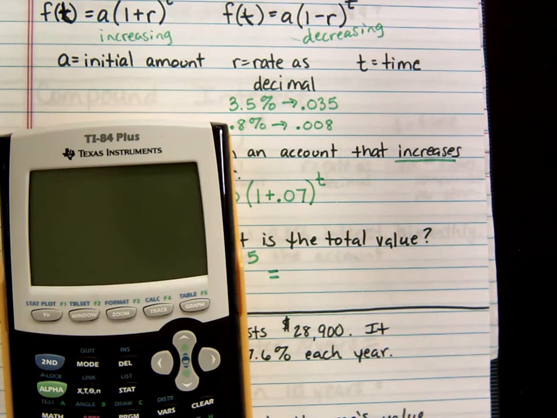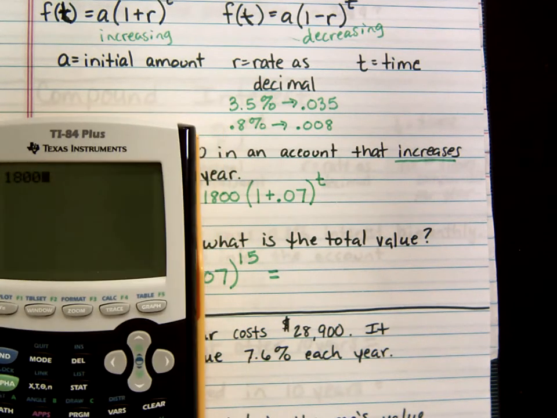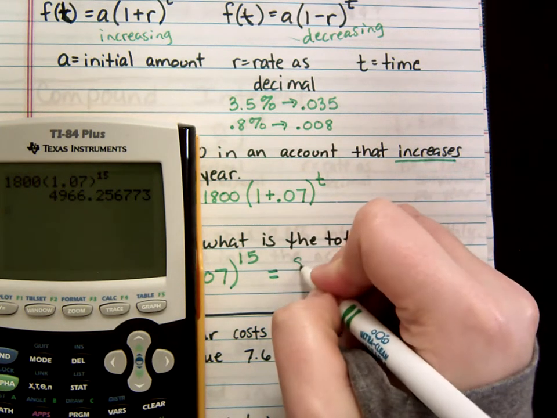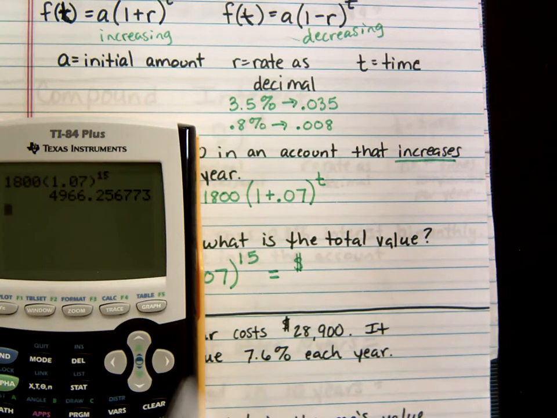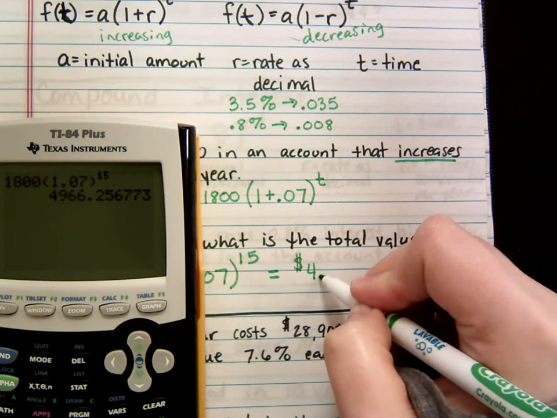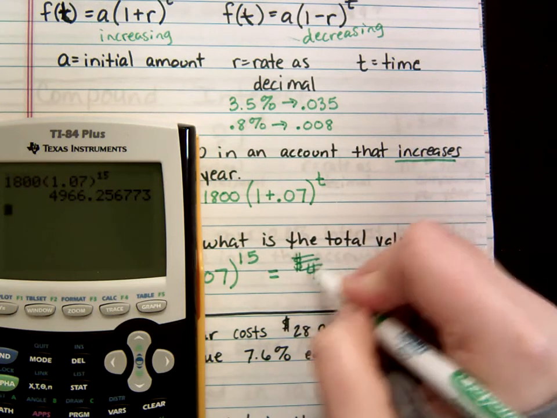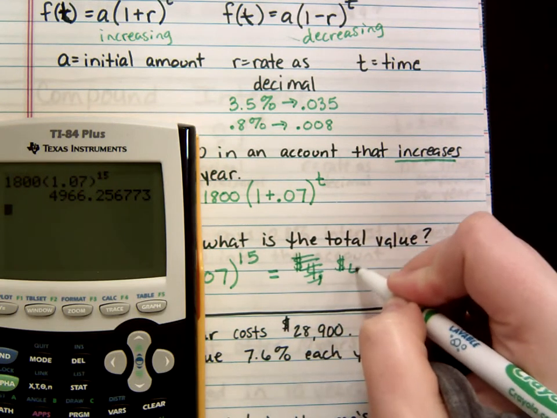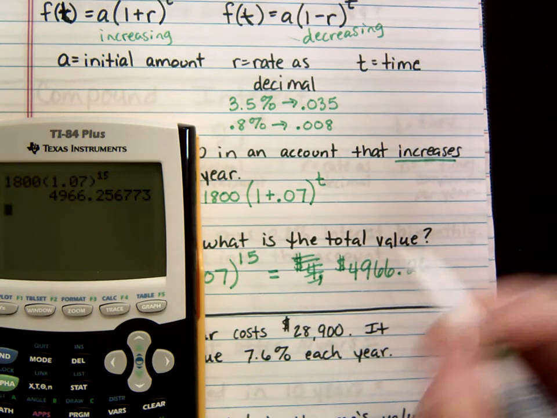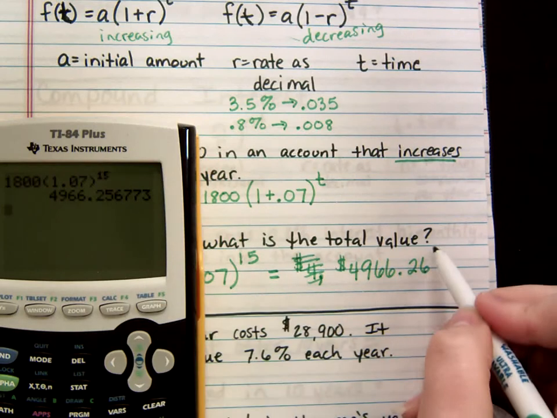So I just made up some of these numbers, so I don't know what they're going to come out to be. So let's see, 1.07 to the 15th power. So we're dealing with money, and remember, money has 2 decimal places, so we're going to have to round. $4,966.26. Remember, you got to round.